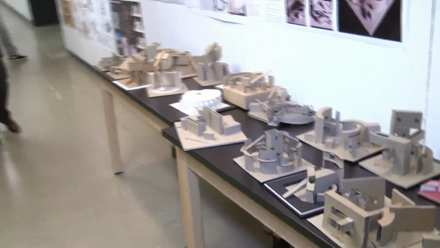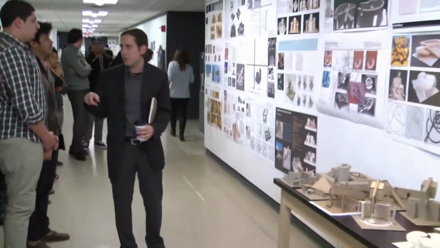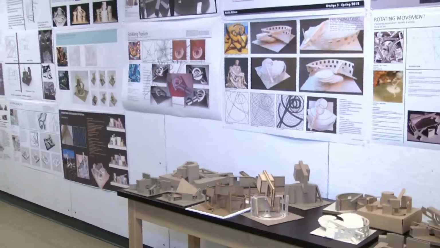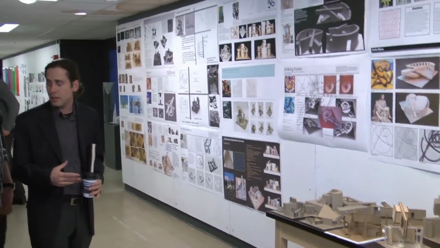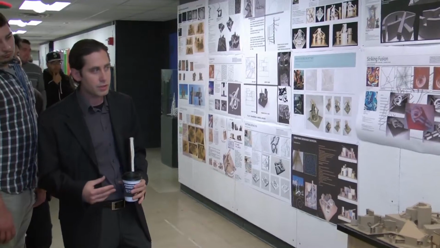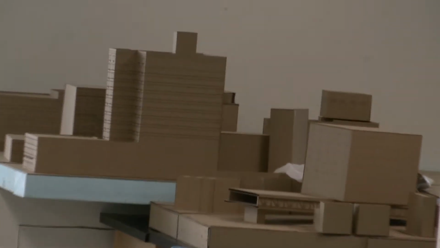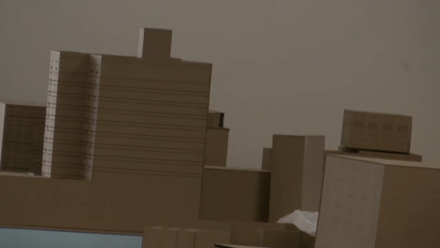Money-wise, for each model, I don't think I can give you an estimate of how much money I spend, because it changes for every project. Usually some are bigger than others and require more money. Materials like chipboard and museum board come out maybe to around 14 or 15 bucks in total, depending on the size of the board. On average, in one project, I'd probably spend a good $25 to $30.